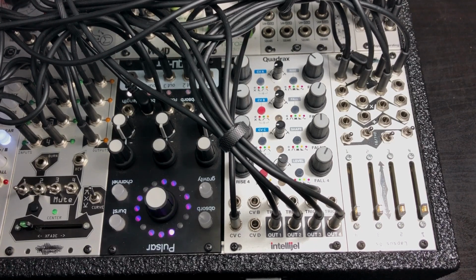The modules that build this section are Quadrax, Lapsus Os, Batumi, 3X MIA, and Mimetic Digitalis, which is on the opposite side of the case. They each play a different role and are equally important in this setup.